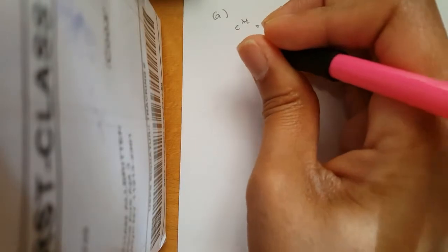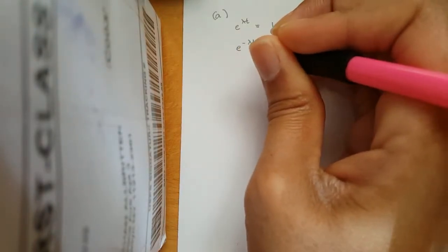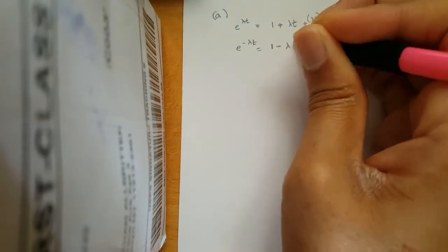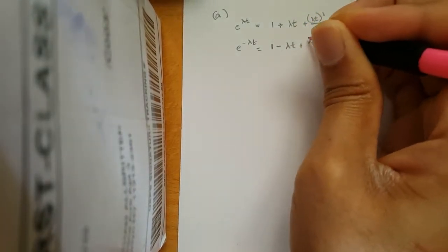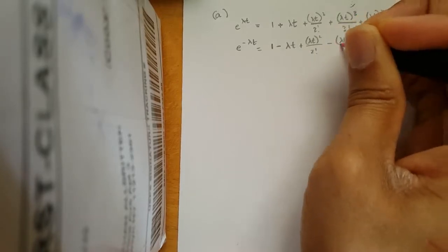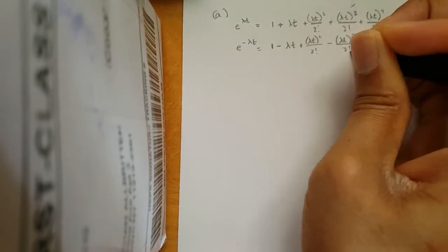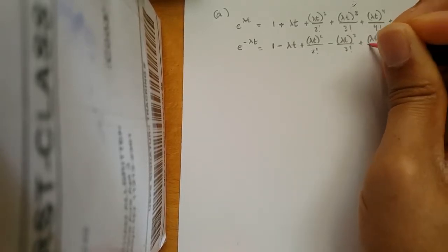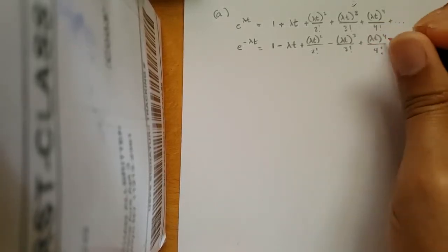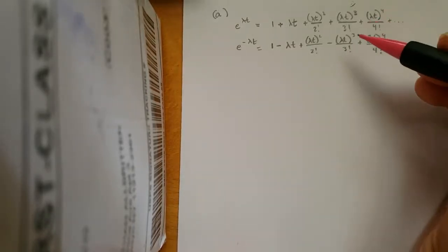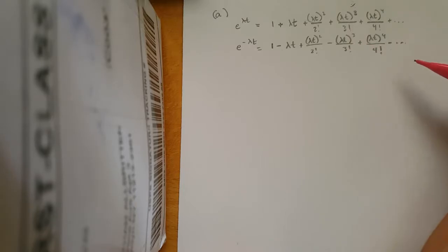And e to the negative lambda t is equal to 1 minus lambda t plus lambda t minus, and again continues on as such, alternating between plus and minus.